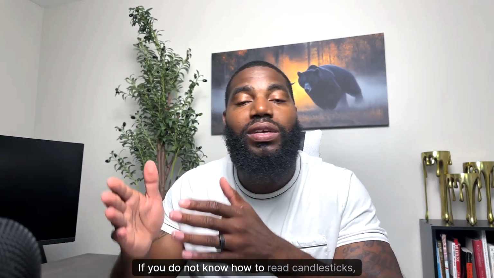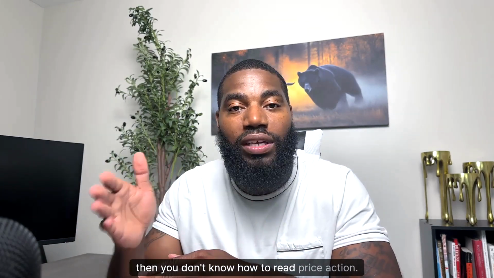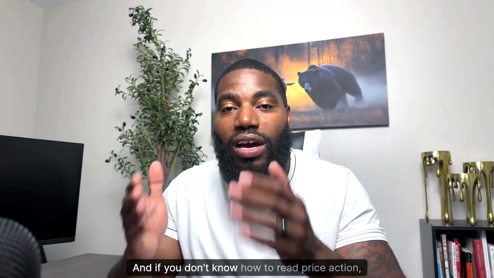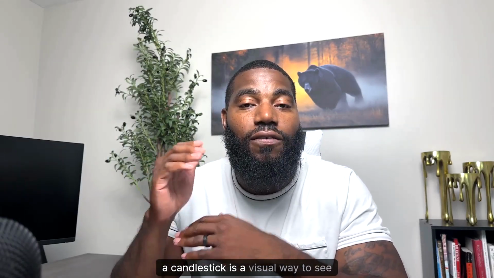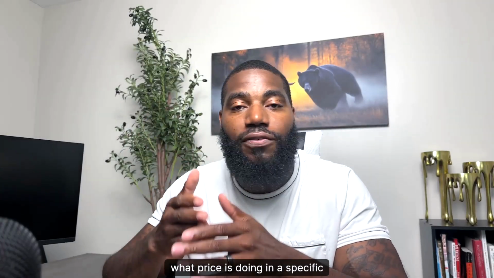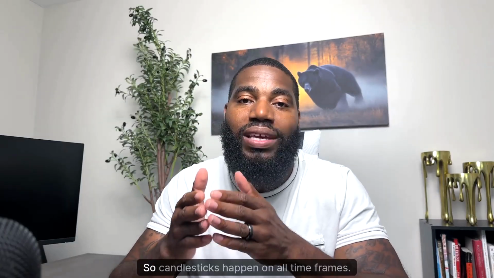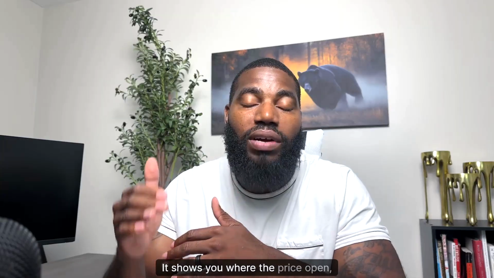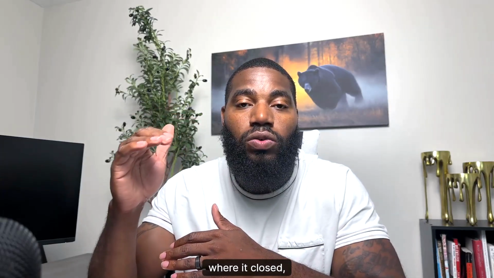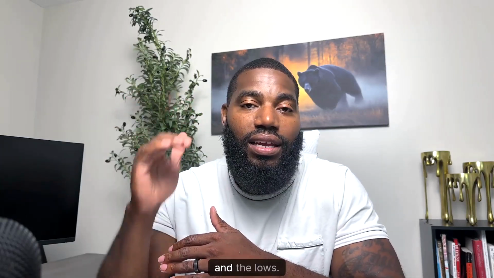If you do not know how to read candlesticks, then you don't know how to read price action. And if you don't know how to read price action, then you're guessing. So a candlestick is a visual way to see what price is doing in a specific time period. Candlesticks happen on all time frames. It shows you where the price opened, where it closed, the high, and the lows.